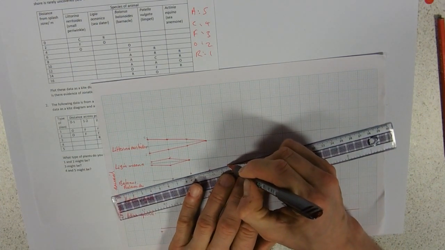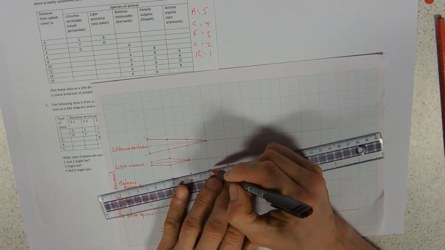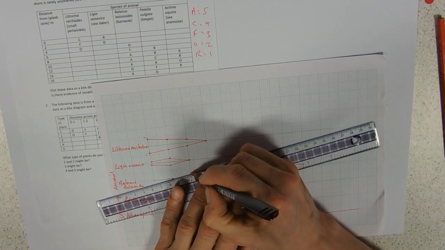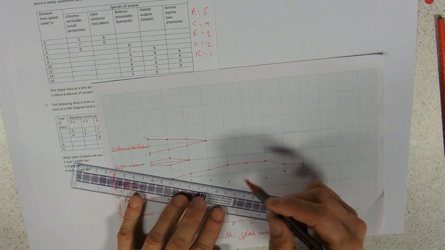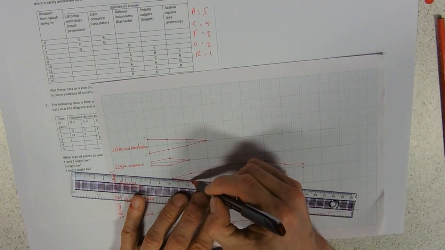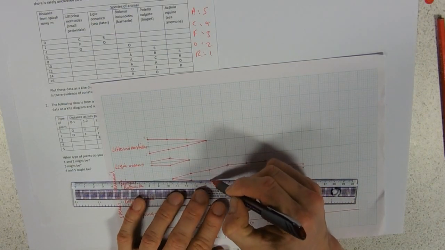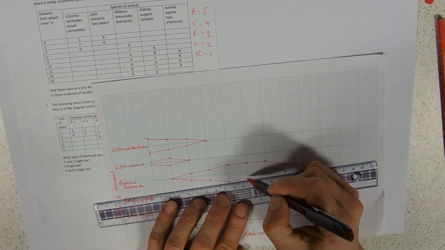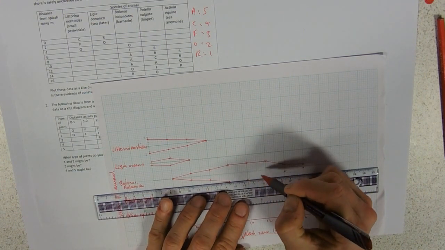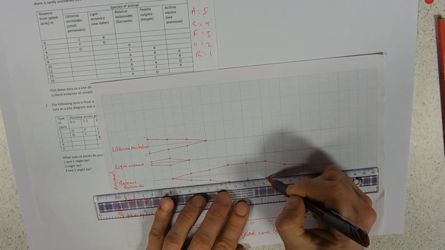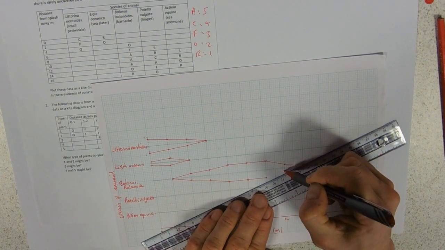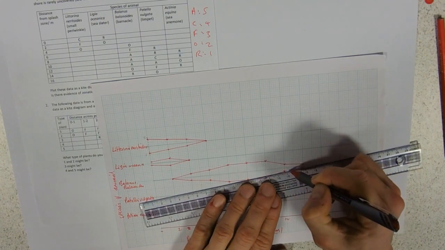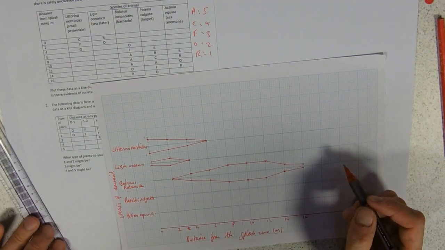Again, the usual rules apply. The line has got to go through the centre of a point. There will be some slight tolerance with marking this, but not a lot. If you're using a pencil, that'll be easier, because you can always rub out mistakes. There we are, Balanus balanoides.